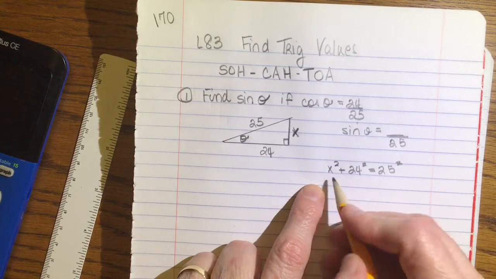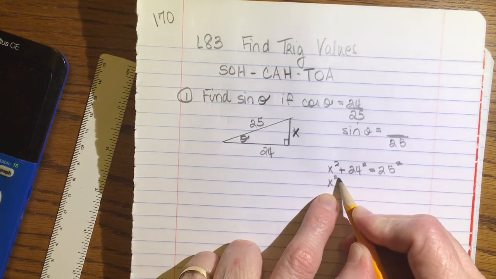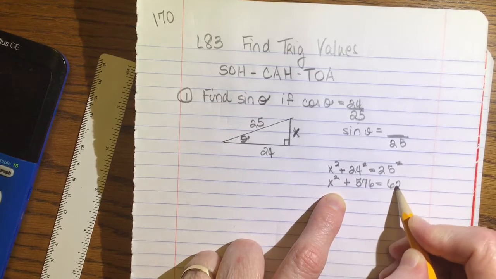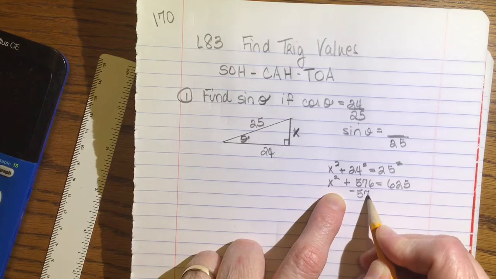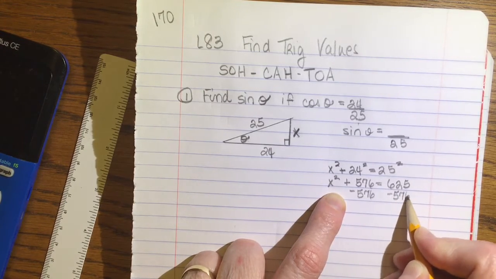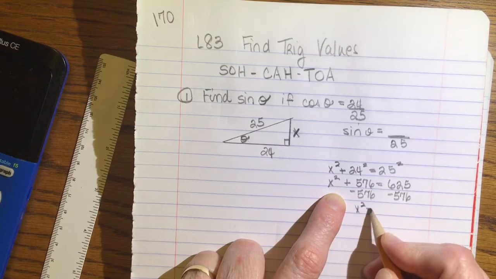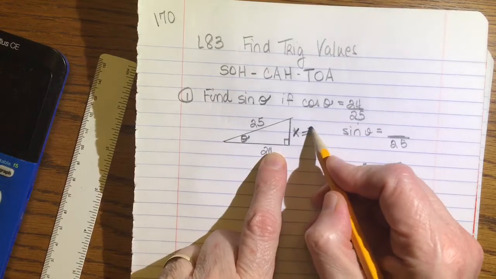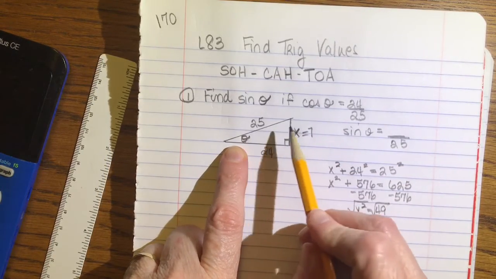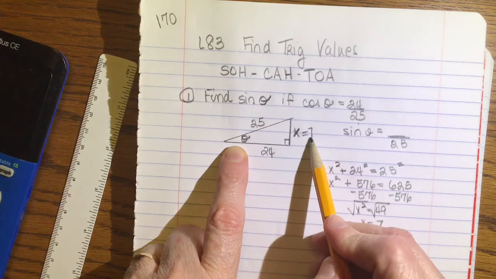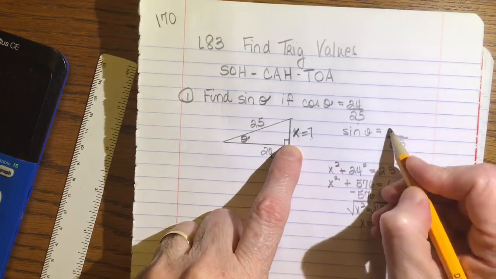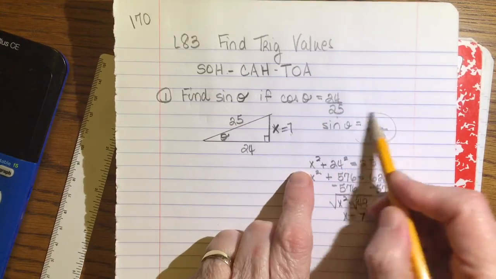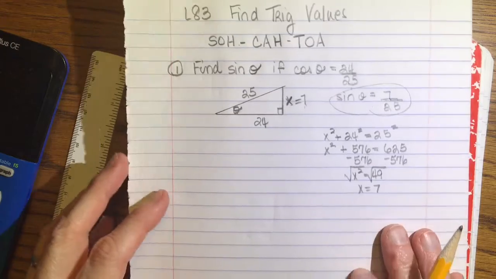And I've already got these numbers worked out, so we'll wade through the arithmetic. I've got x squared plus 576 is equal to 625. Subtract 576 from both sides, and I get x squared equals 49, square root, and I get x is 7. So now for theta, the opposite leg for sine is the 7, over the hypotenuse, which is 25. Now sometimes these will have to be reduced. In this case, you were finished with it. Let's do one more.